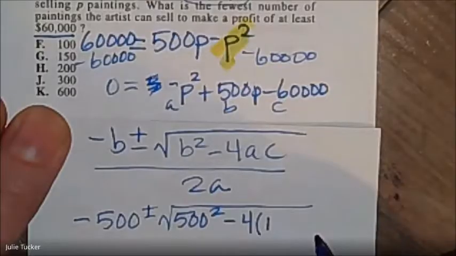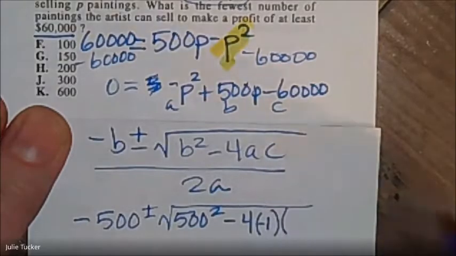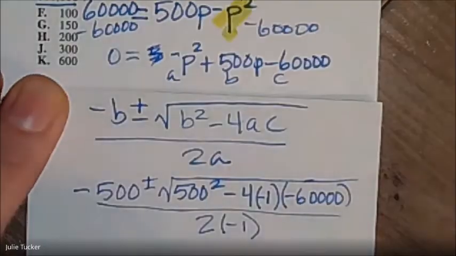What is A? Negative. Good. Negative one. Okay.